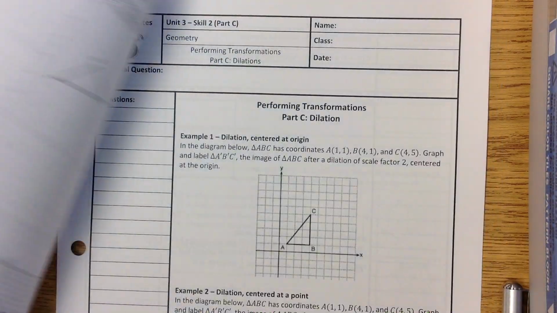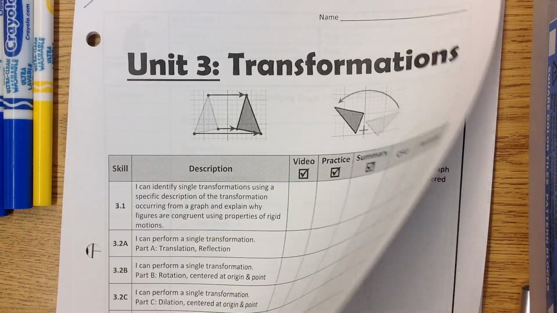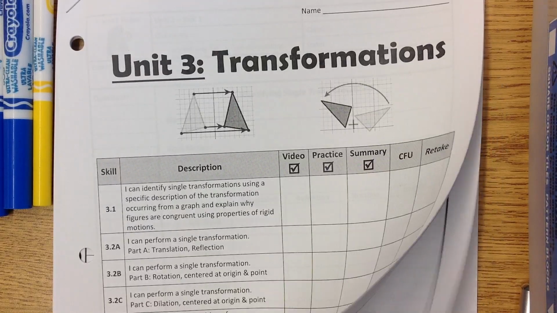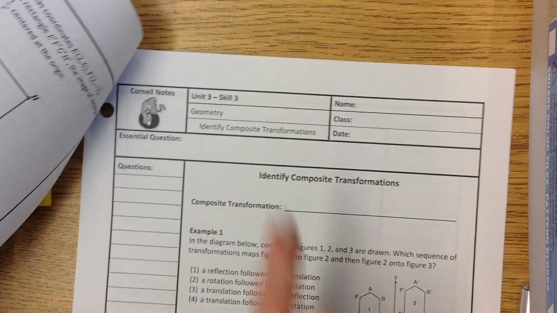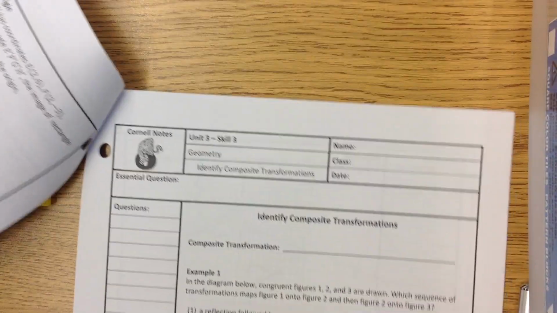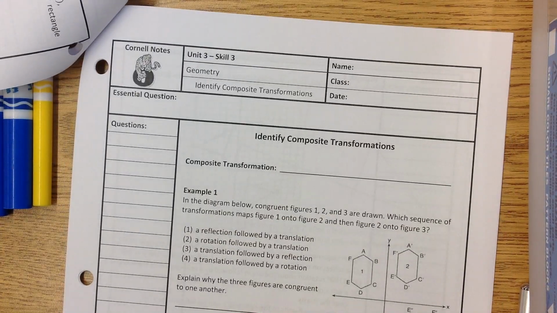Alright friends, we're going old school. For some reason the iPad is not allowing me to upload the document I need in order to do Unit 3, Skill 3. So here we go, pen and paper.